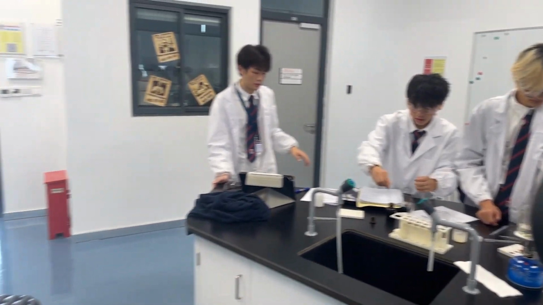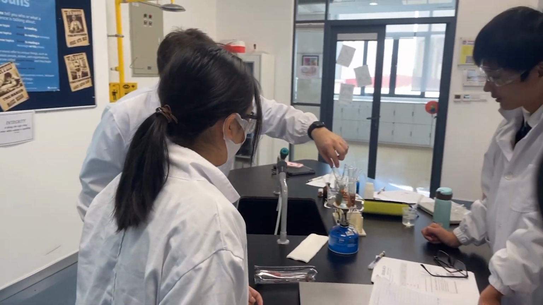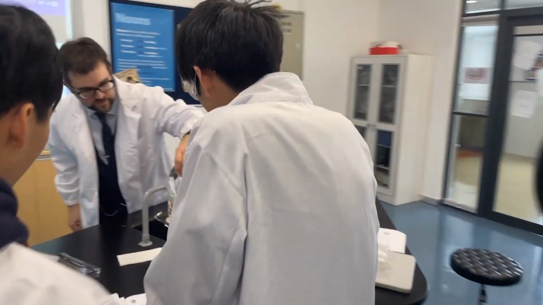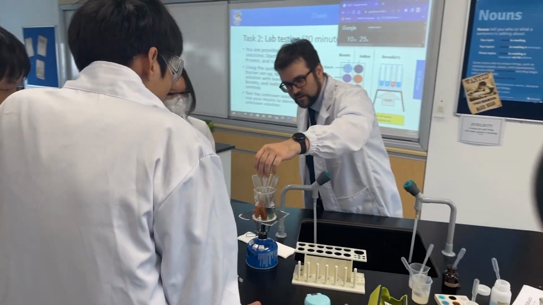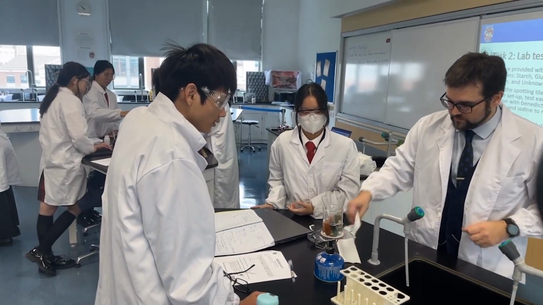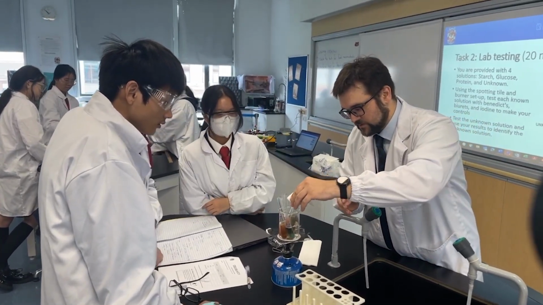So, what was in here? What was in this one? Unknown. What was in this one? Protein. Now this is a very interesting result. Let's have a look at this. So if we take this one out.